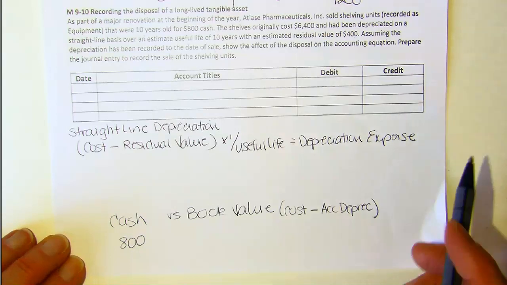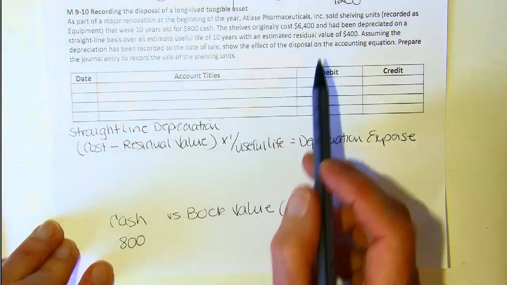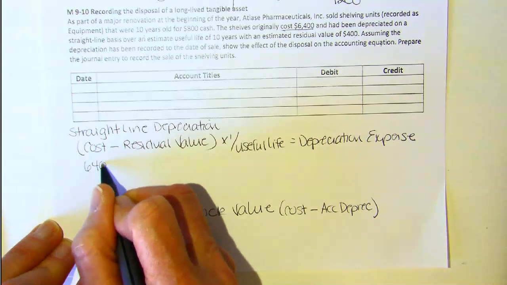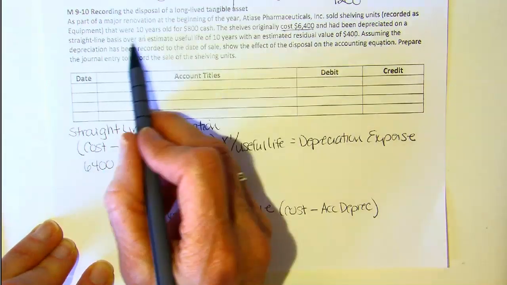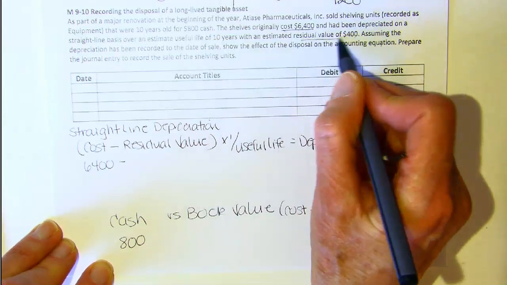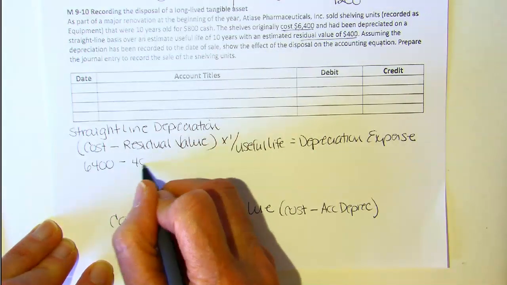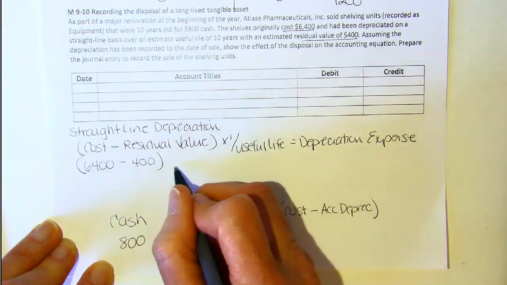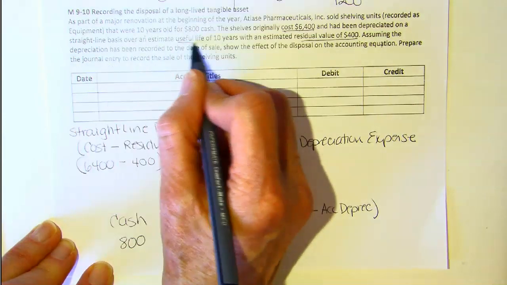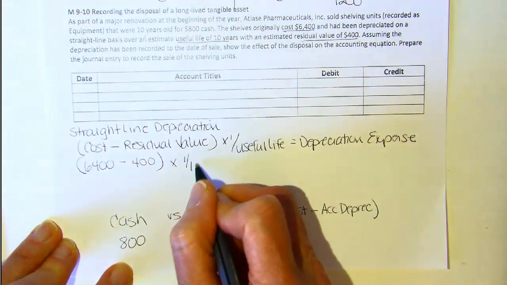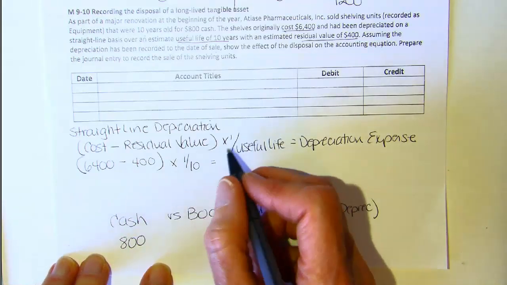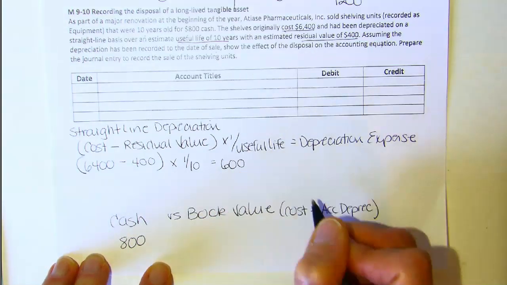Okay, so let's apply the formula. The cost was $6,400. Estimated useful life 10 years, residual value of 400. So 6,400 minus 400 is 6,000, and we're going to multiply by 1 over the useful life of 10 years. 1/10, and that gives us depreciation annually of $600.